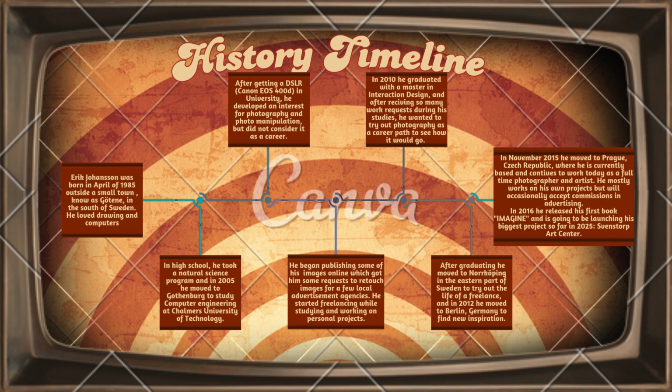While in university, he got a camera, which led to his interest in photography and photo manipulation. But at this point, he did not consider it as a career path. He began publishing some of his images online, which caused him to receive some requests from advertisement agencies. And due to this, he started freelancing, while studying and working on personal projects.